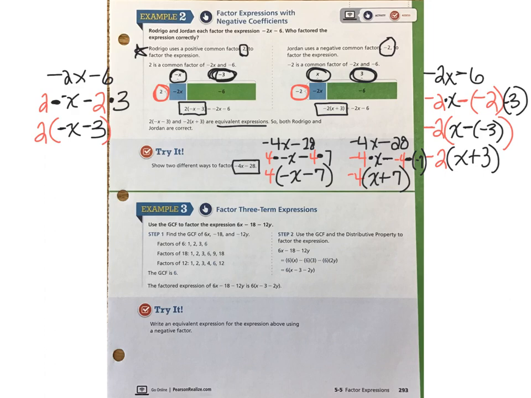Sometimes what I find it's easier to do is to change the subtraction in the expression to adding the opposite, and then I can go ahead and find those common factors. We'll do some more practice with this in just a moment.